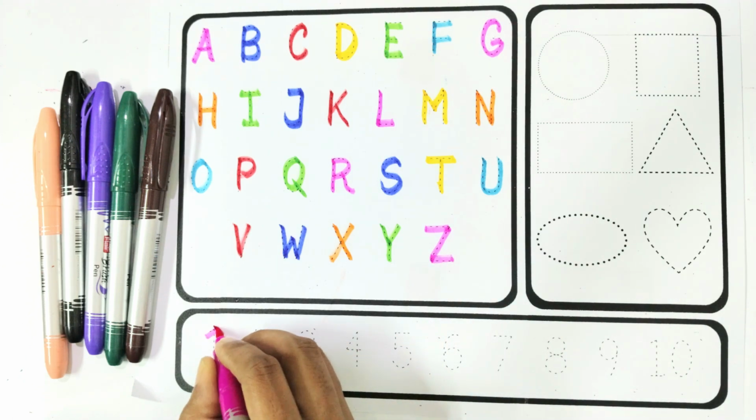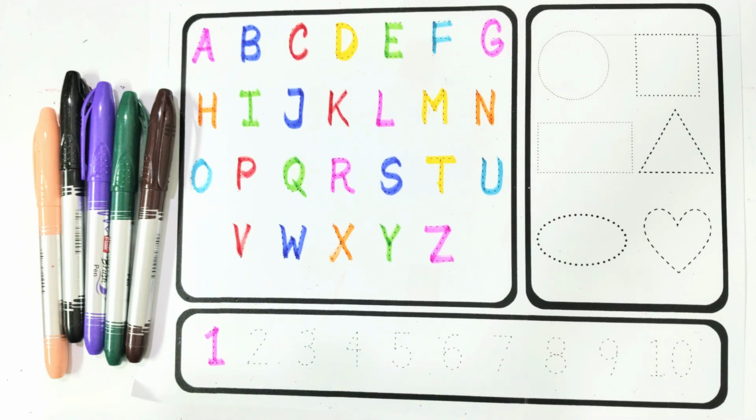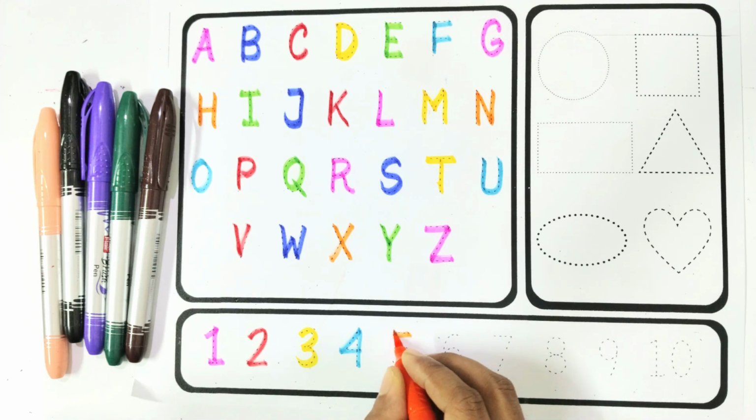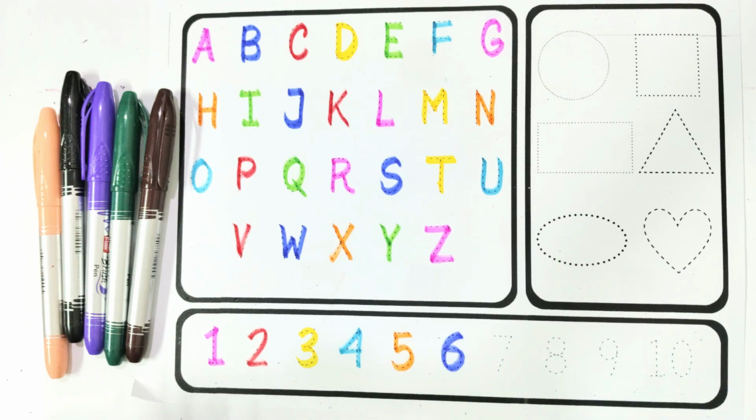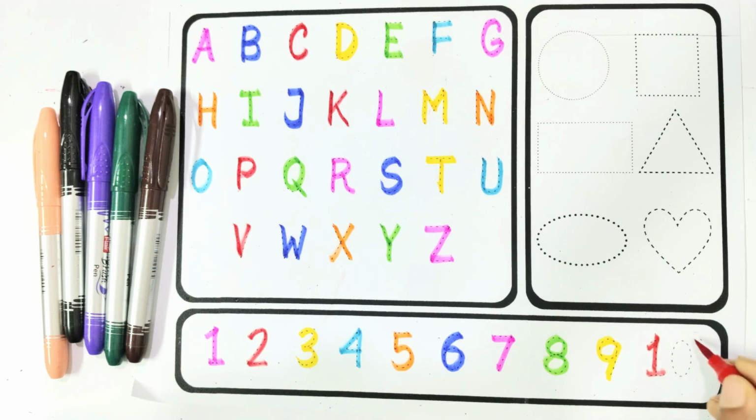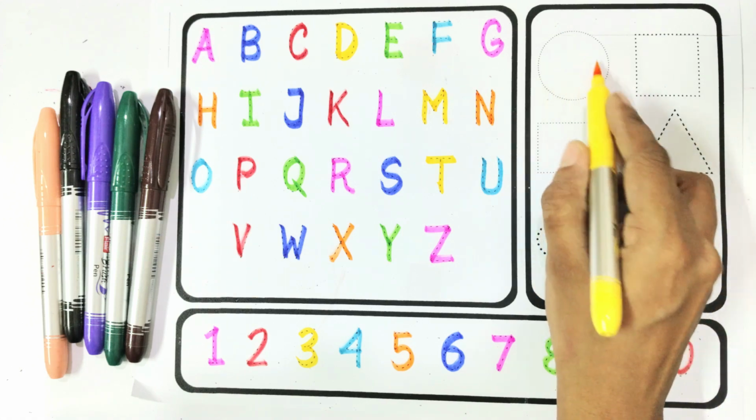Count with me. 1, 2, 3, 4, 5, 6, 7, 8, 9, 1 and 0, 10. Say with me shape name circle.